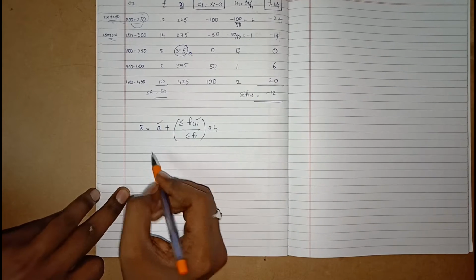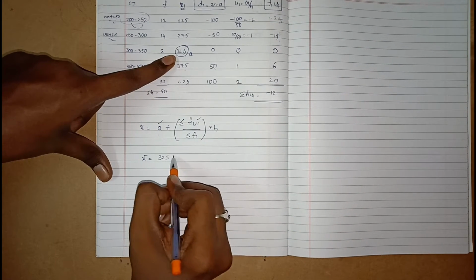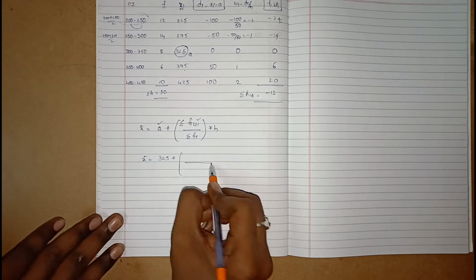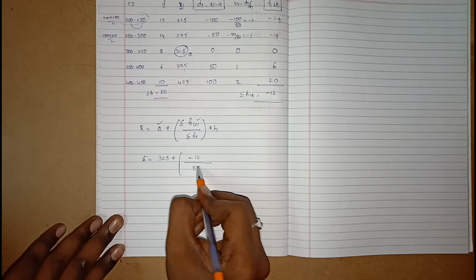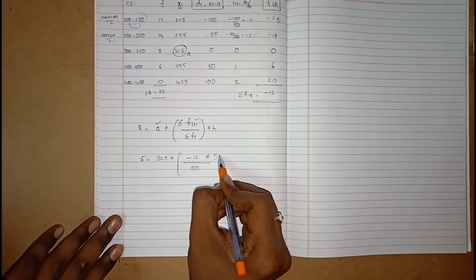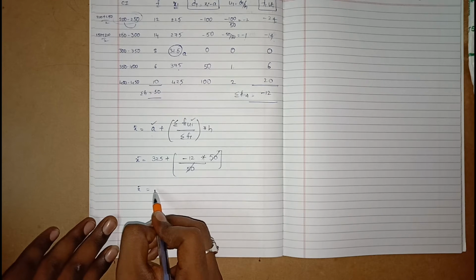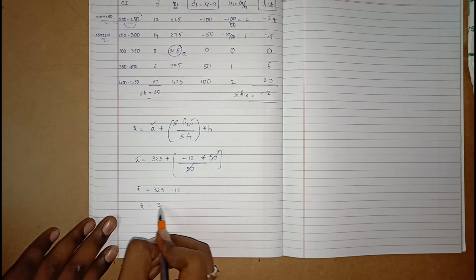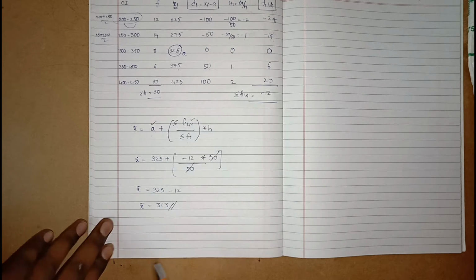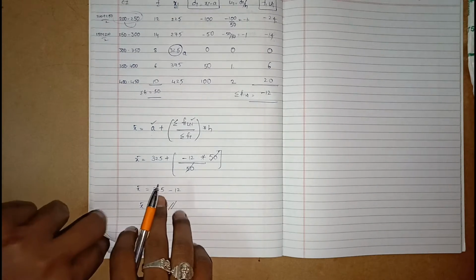Now we have to find x bar. What is a? 325 plus sigma fi ui, which is minus 12, by sigma fi, which is 50, into h, which is 50. Cancel 50 and 50. X bar is equal to 325 minus 12. X bar is equal to 313. So we got the same answer.